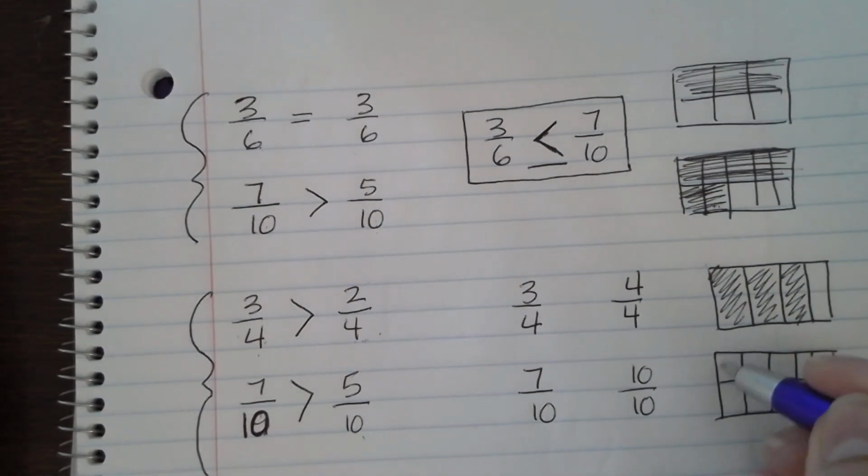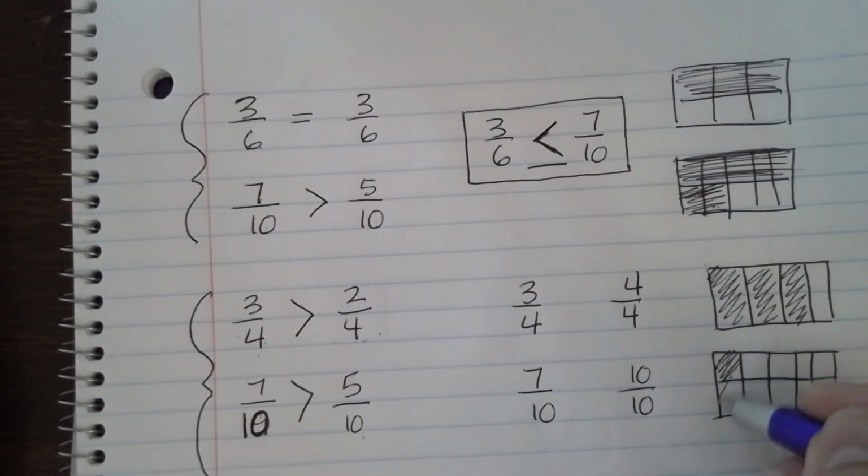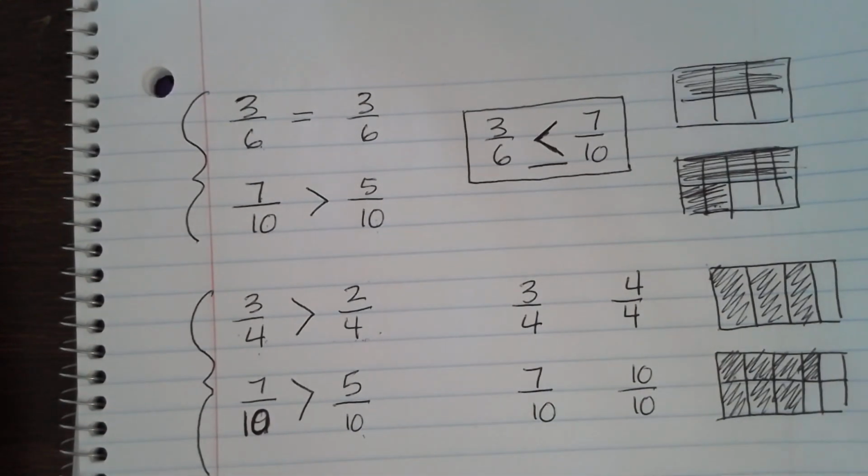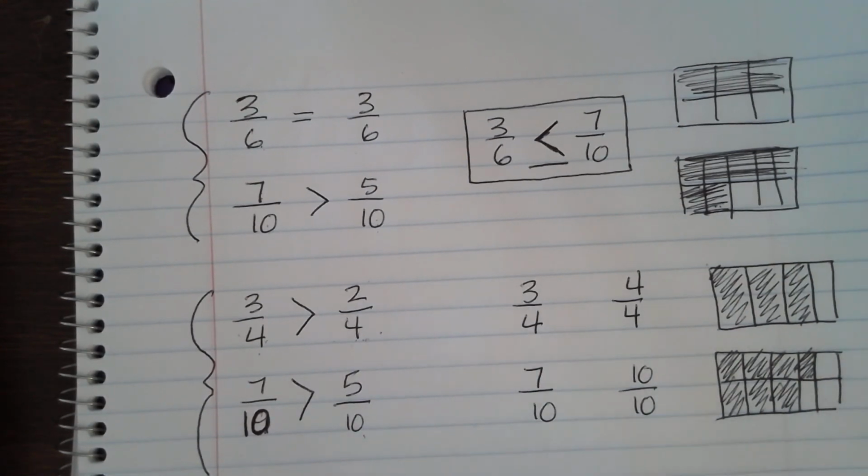And I'm going to shade in 7, 2, 3, 4, 5, 6, 7. So we can tell visually what's happening here, right?